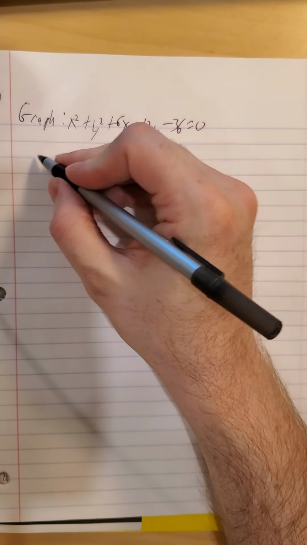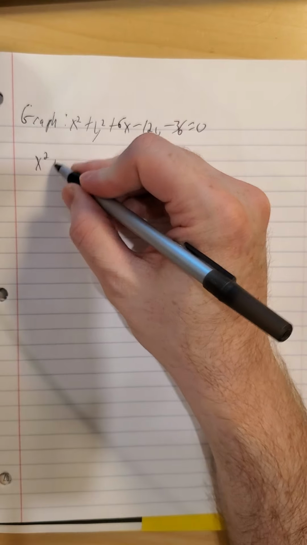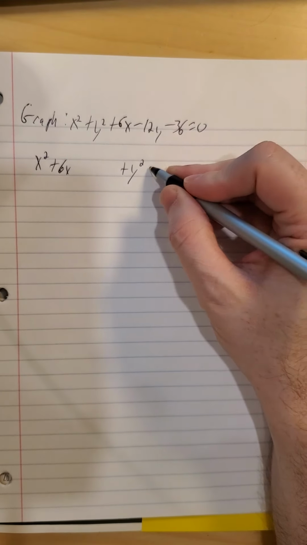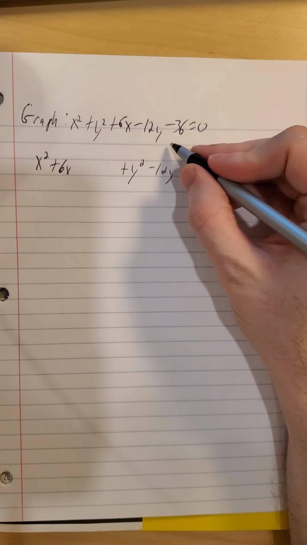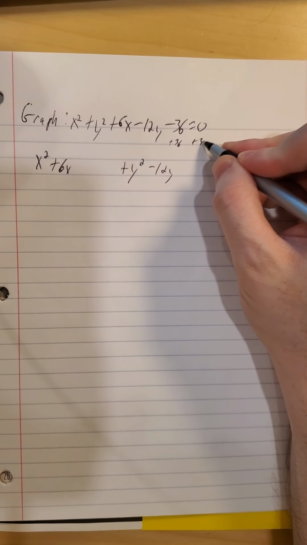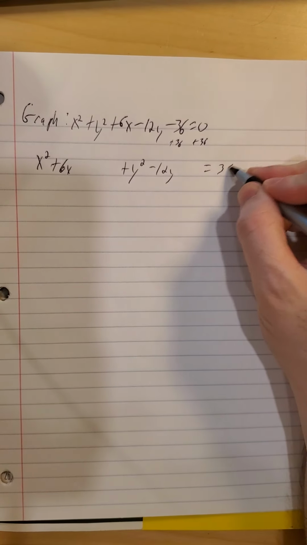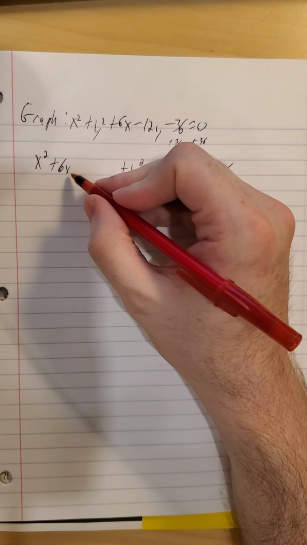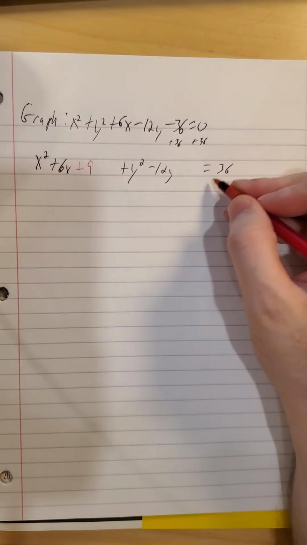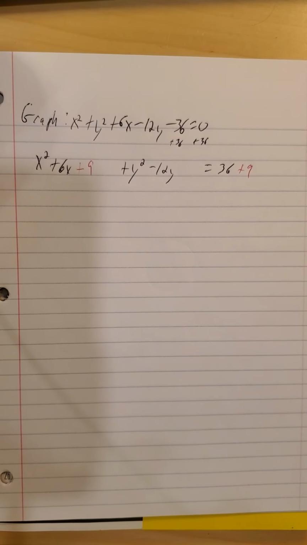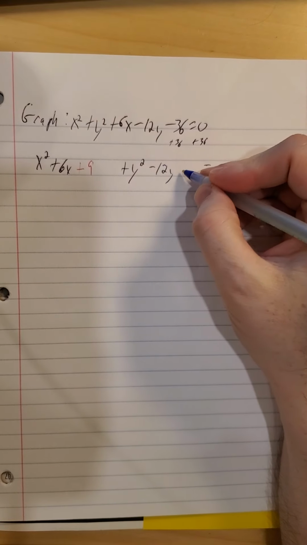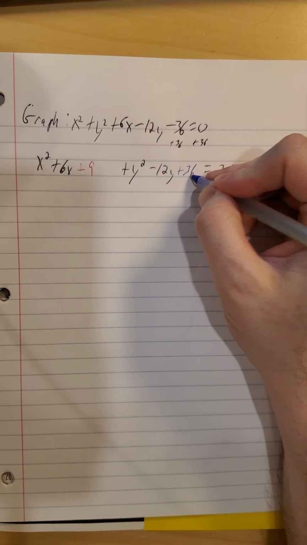Okay, welcome back. So hopefully you started by sorting. x squared plus 6x went together, plus y squared and minus 12y went together, and we moved the 36. Then we're completing the square. Half of 6 is 3, 3 squared is 9. We'll add 9 to both sides. Half of negative 12 is negative 6. Negative 6 quantity squared is positive 36.